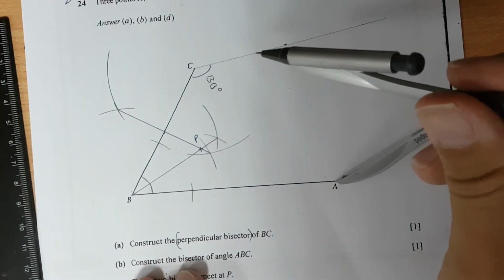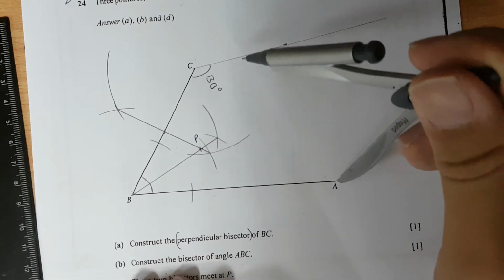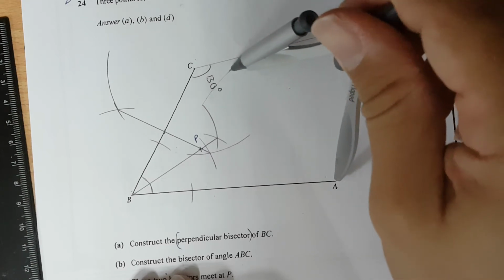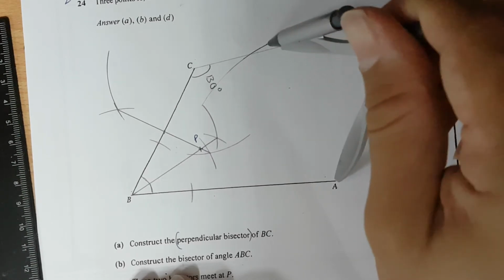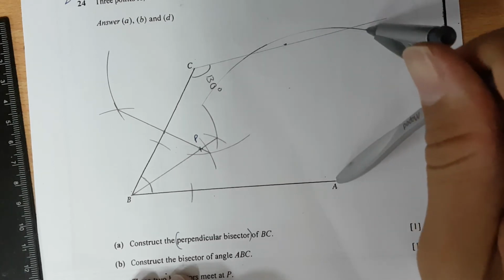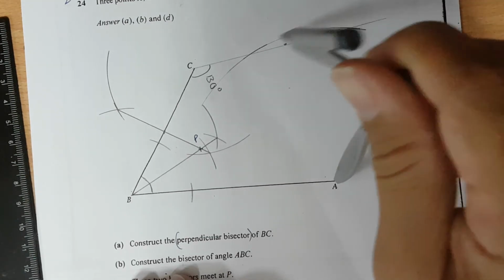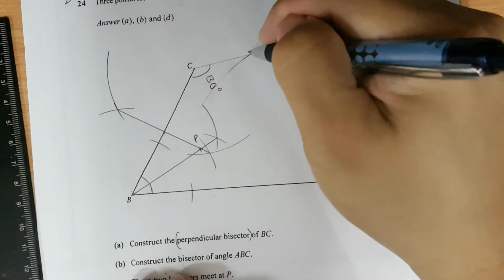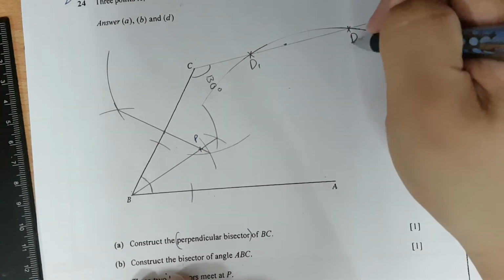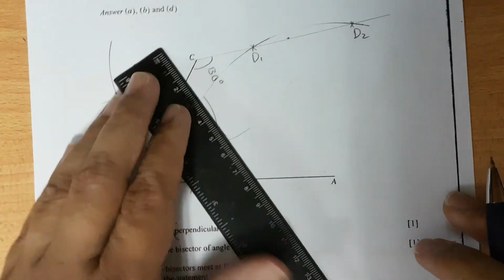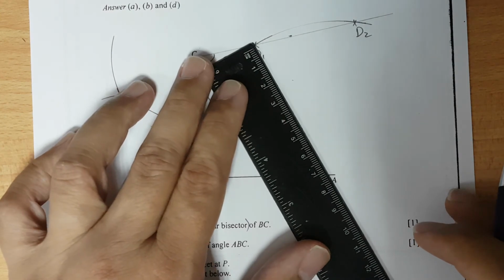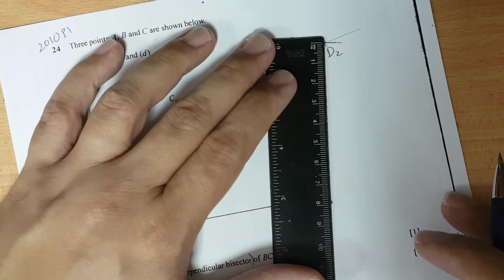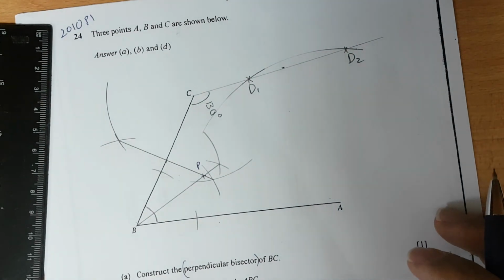You're going to draw an arc because all these arcs will be 7.5 cm away from A. So you start to cut. You see that you cut here, and then you will cut here again. So these 2 points are 7.5 cm from A. That means this is D1, D2. If you use a ruler to measure, you will see that it is indeed 7.5 cm from A. That's how you get the two points D1 and D2.